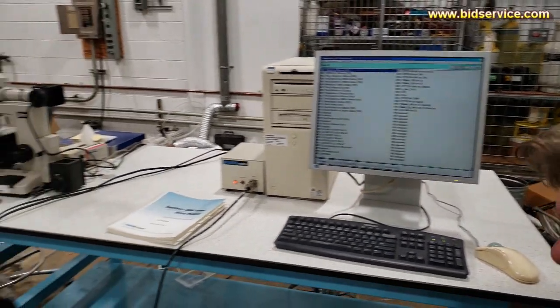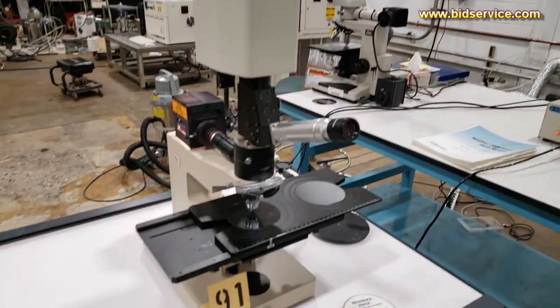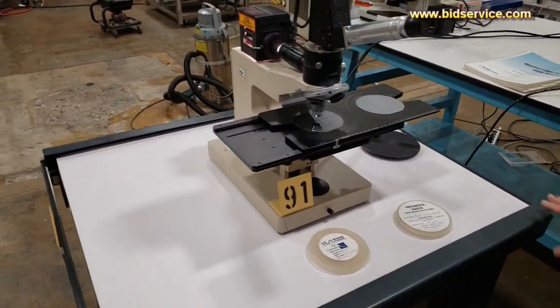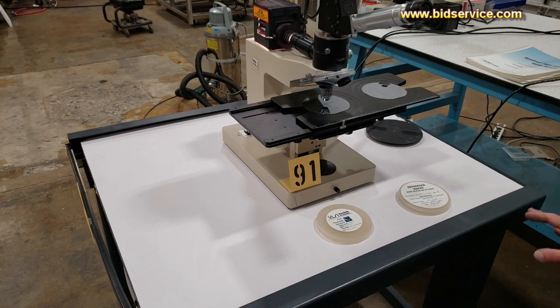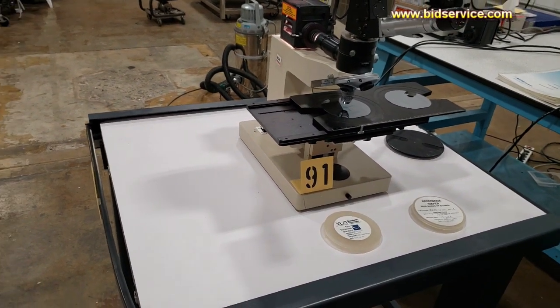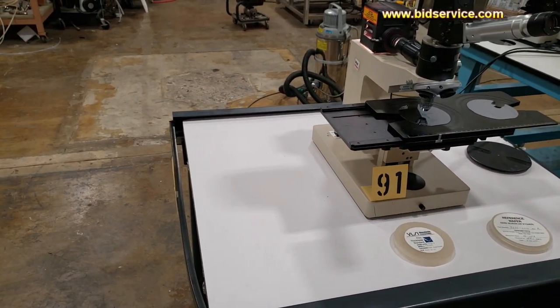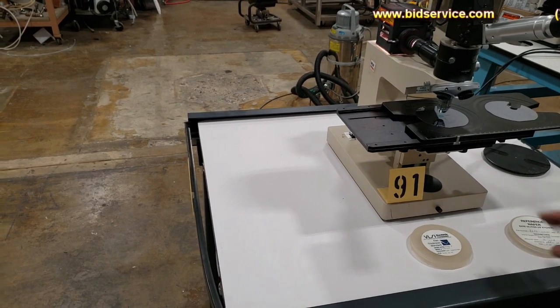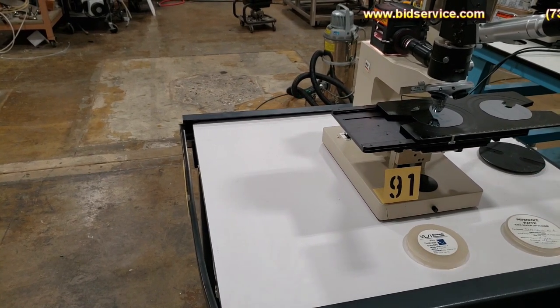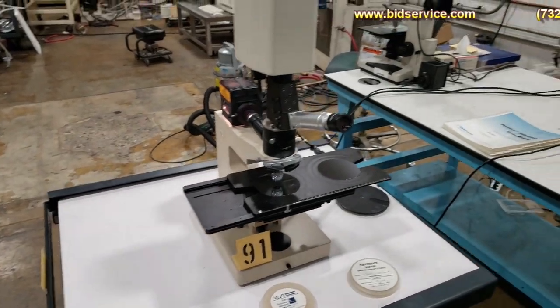I just want to point out that this is sitting on a vibration isolation table. This is a house table here. We use it to help with the reliability of the measurements. You do not receive this. You'll receive only the Nanospec measurement head, microscope, and a computer.